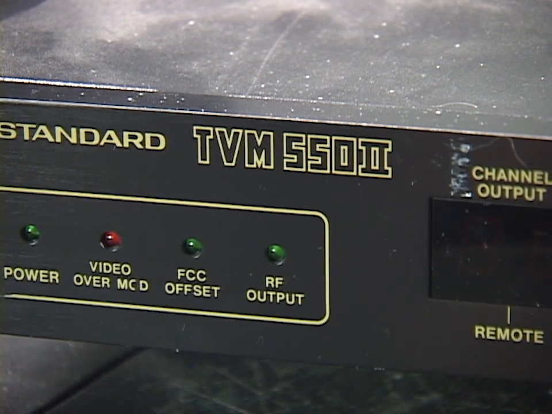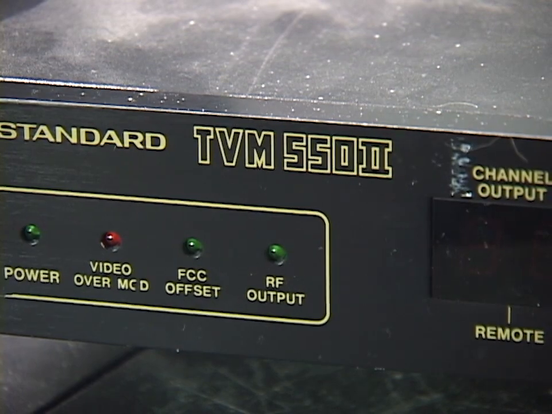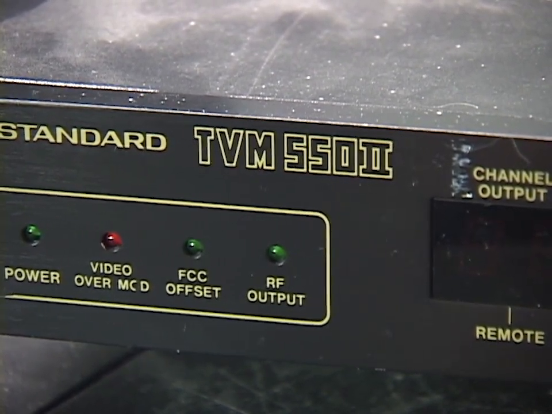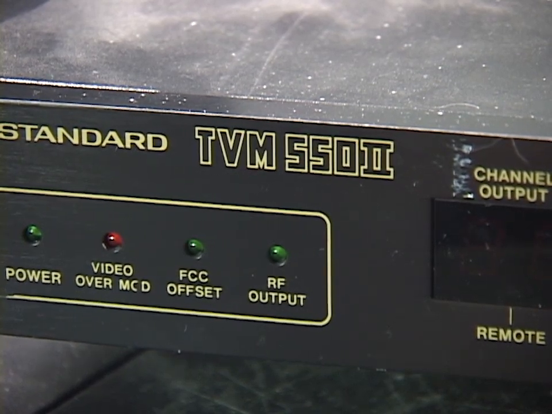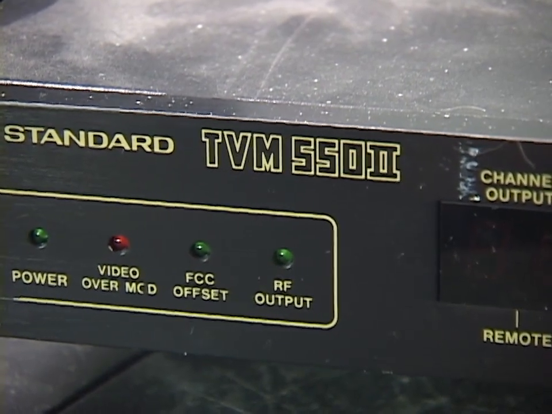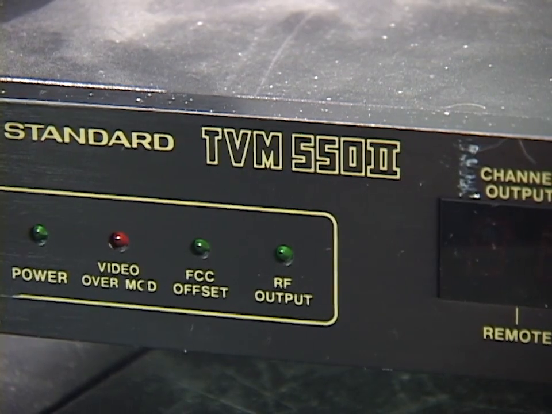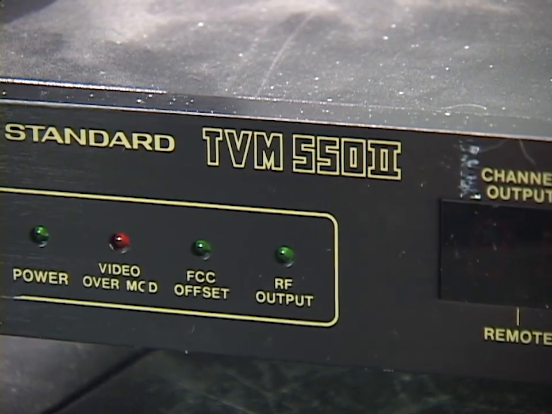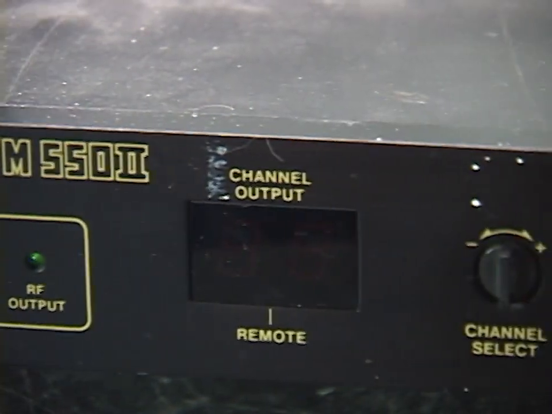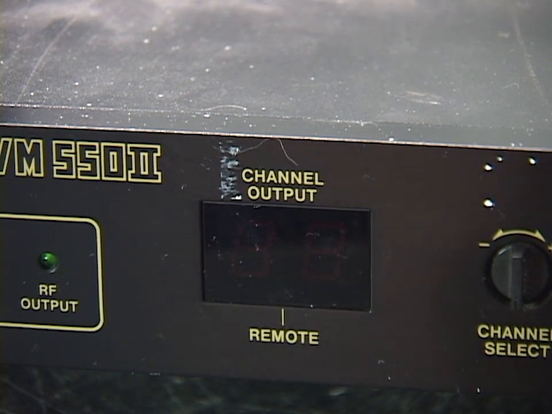Whenever you change channels, it turns off the RF output while you're changing the channel. Once you've settled on a channel for at least a couple of seconds, it turns the RF output back on. That's a good thing to do, so you're not suddenly doing spread spectrum broadcasting across multiple channels when you're just trying to change from one channel to another. We have an LED display that tells you what channel you're outputting on.